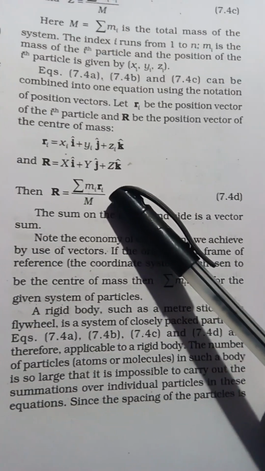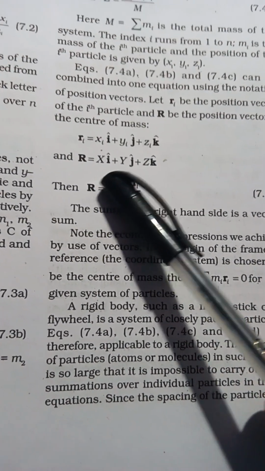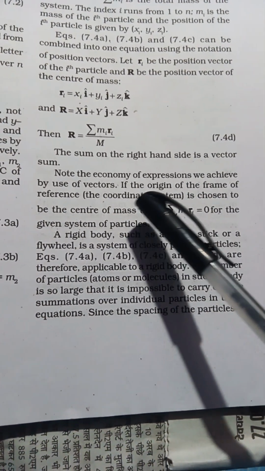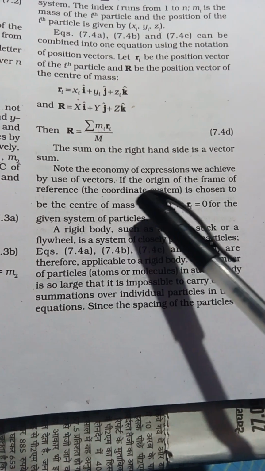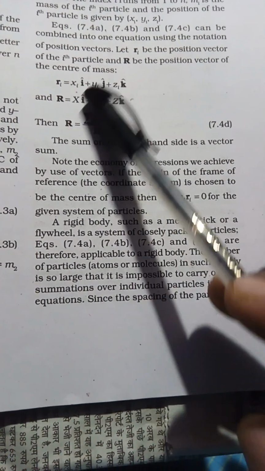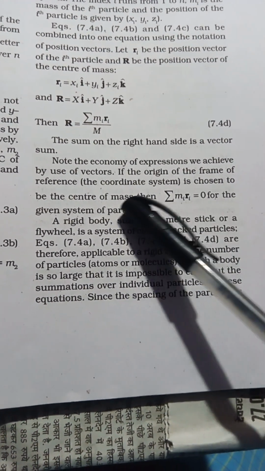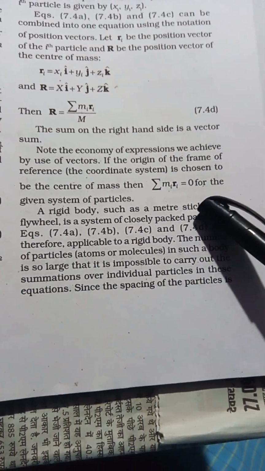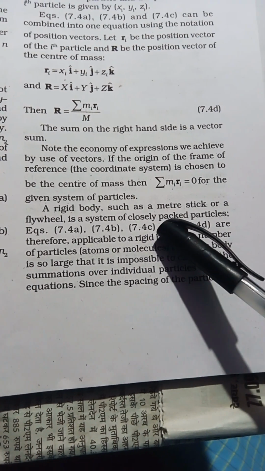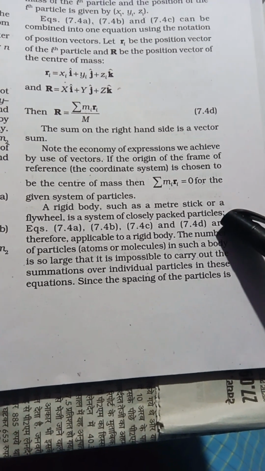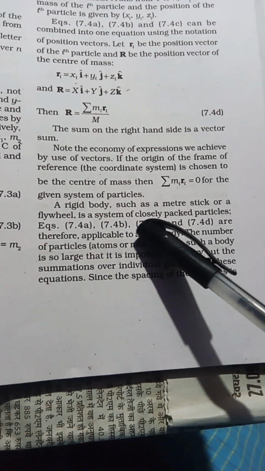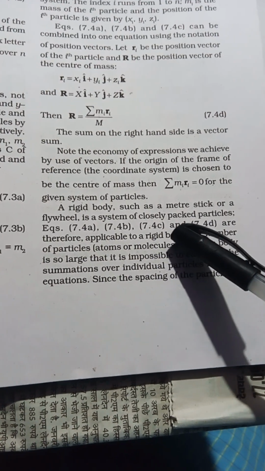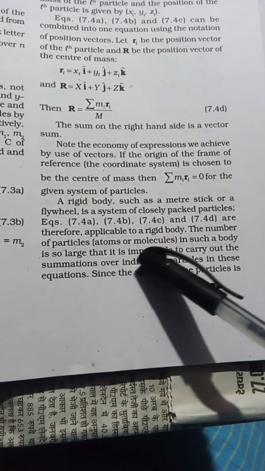And now you will see with the formulation, the sum on the right-hand side is a vector sum, not the economy of expression we achieve by the use of vectors. The vector formula is here in the original frame of reference, the coordinate system that shows the central mass of the summation. A rigid body such as a flywheel is a system of closely packed particles. Equations 7 for free C and D are therefore applicable to a rigid body.